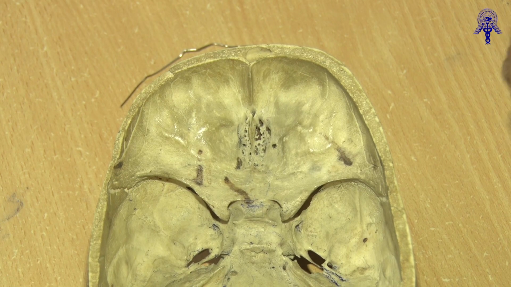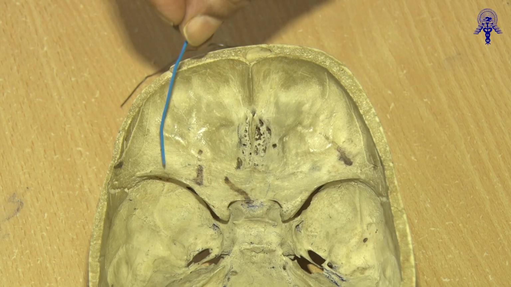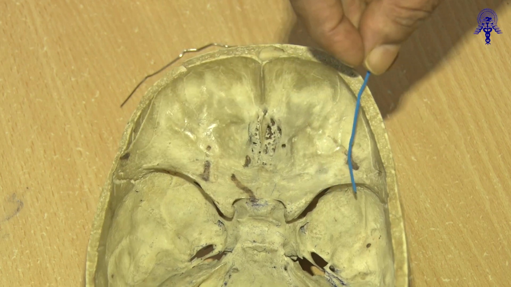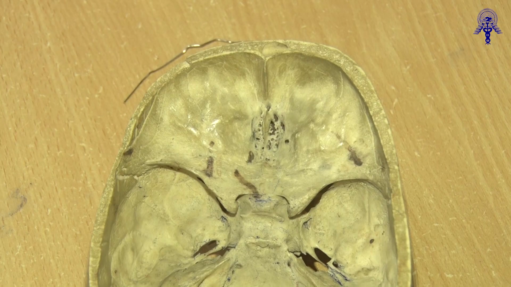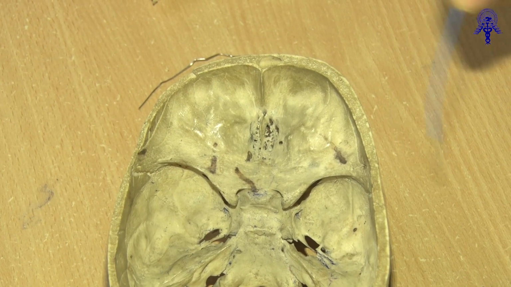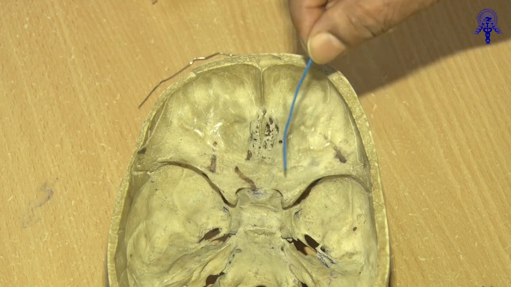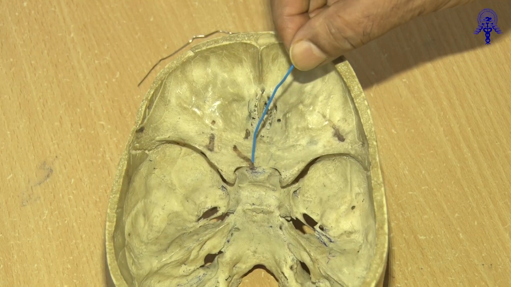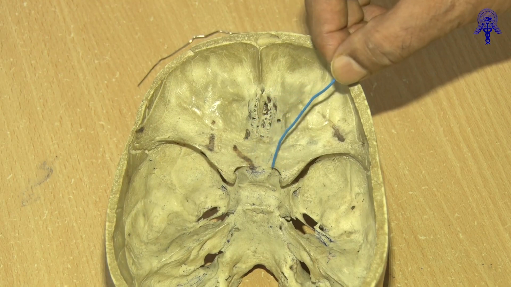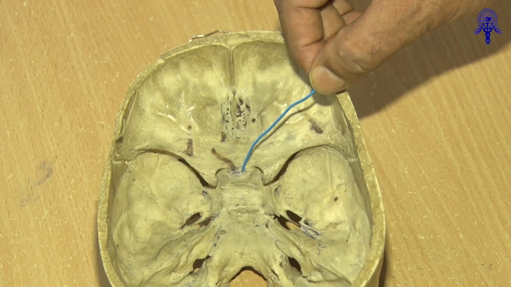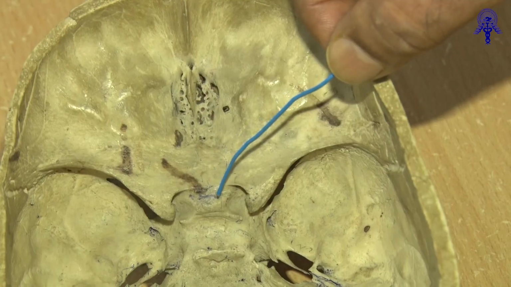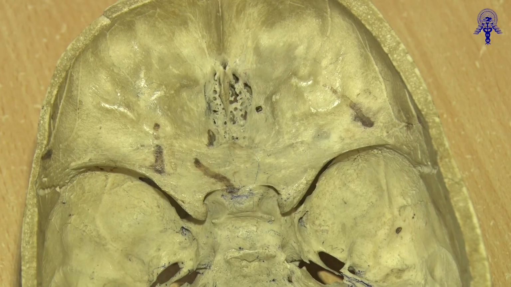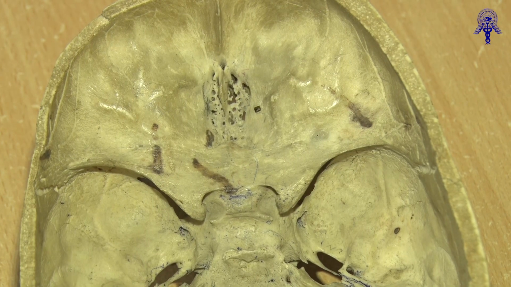And what is the posterior limit of the anterior cranial fossa? The posterior limit is the posterior border of the lesser wing of the sphenoid, and this is the anterior clinoid process. Then the posterior bound is formed by the anterior margin of the sulcus chiasmaticus. This is the sulcus chiasmaticus, and its anterior border forms the central part of the posterior border of the anterior cranial fossa.